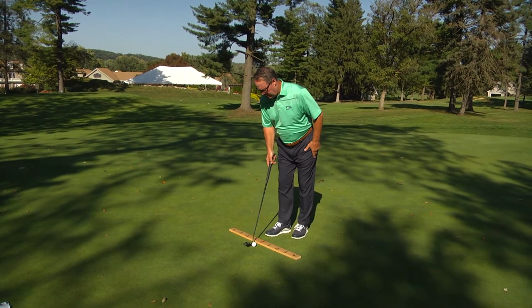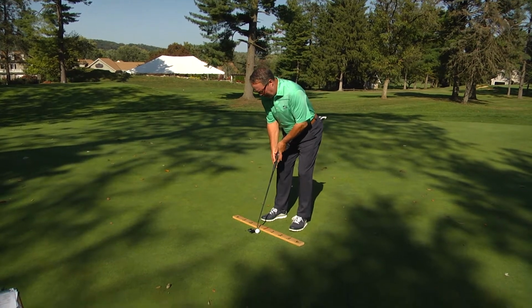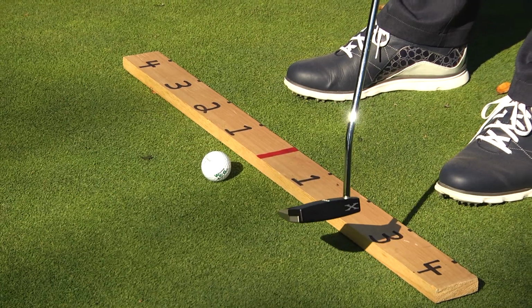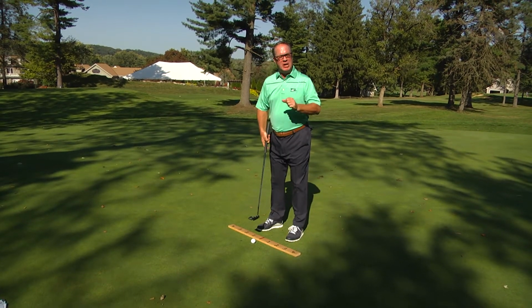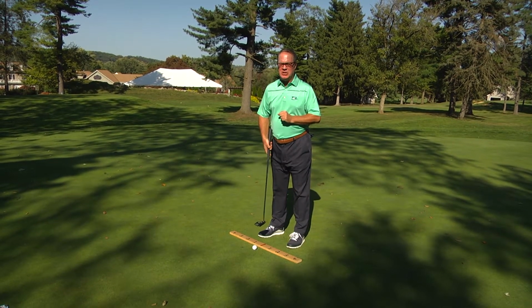So let's talk about stroke number 1. Stroke number 1 is a player that takes the putter head back to the 1 and then through to the 4. Now when I do that stroke, I feel like I'm jabbing at the ball. My tempo isn't very good, so I'd never teach that stroke.